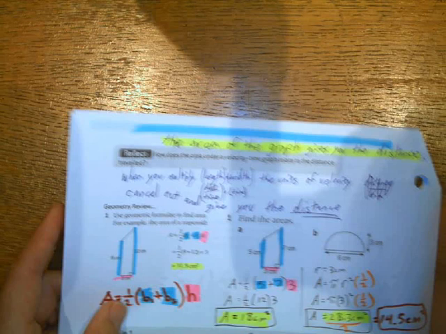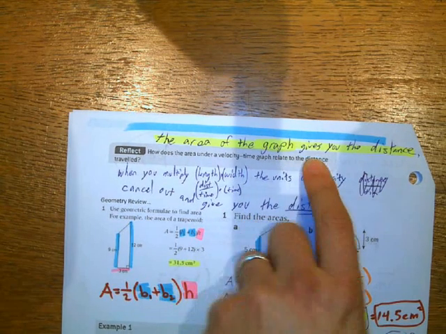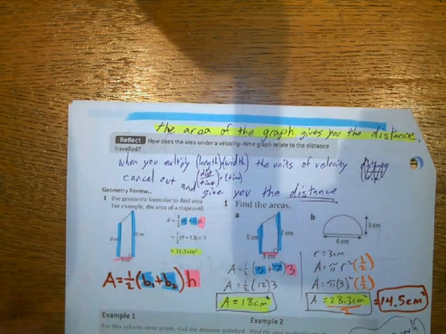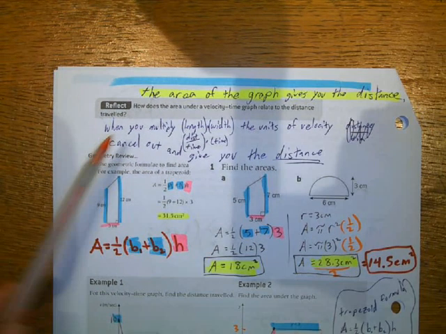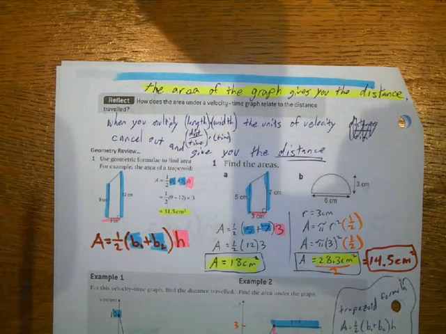Okay, so the important thing for reflection is that the area of the graph gives you distance when you've got a velocity time graph. So this highlighted part is the thing you should copy here.